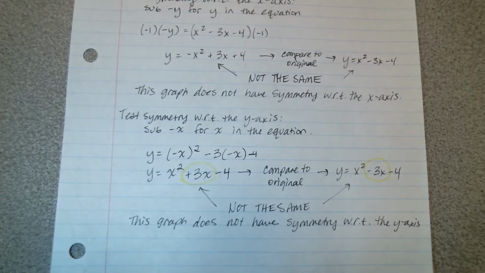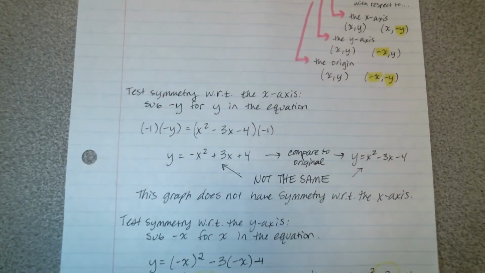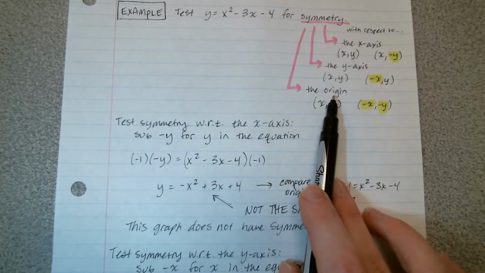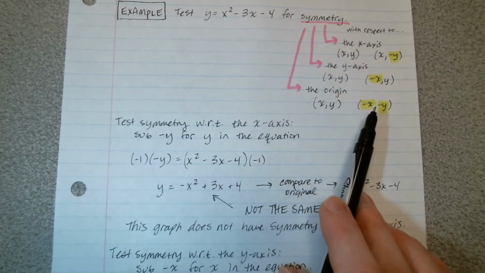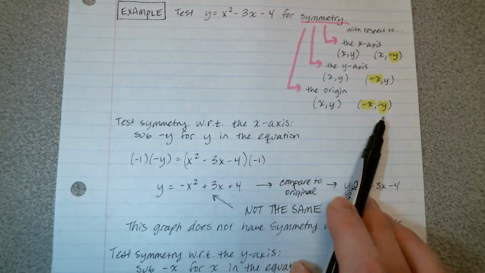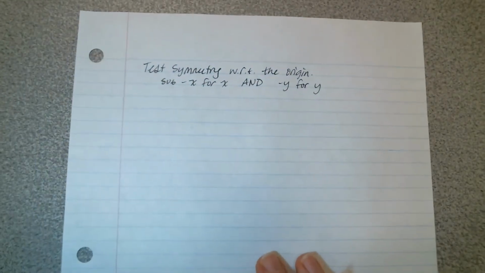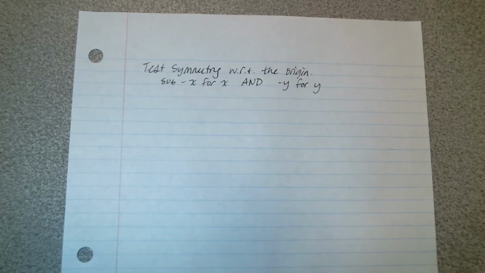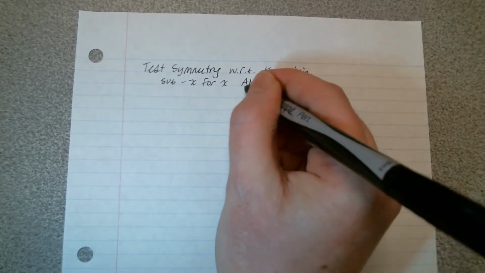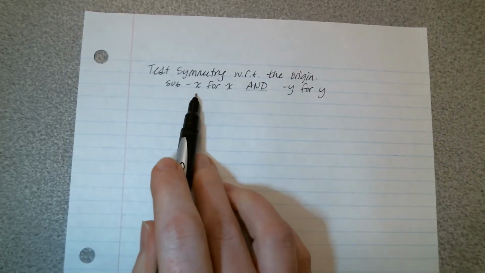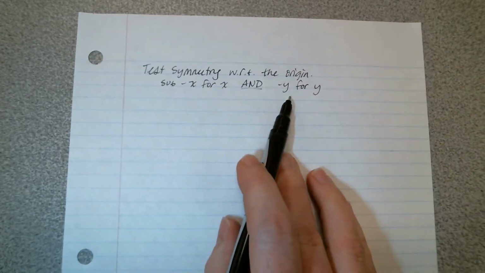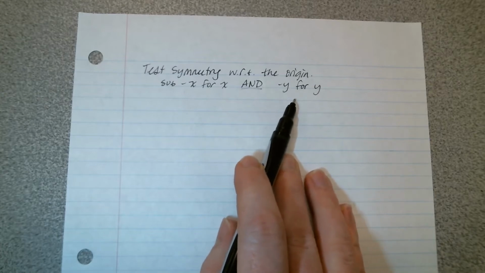So there's one last check to perform, and that's to check for symmetry with respect to the origin. So what I will do is make both changes at the same time. I really want to emphasize that you're making both of these substitutions at the same time. We're going to make this replacement and this replacement at the same time.